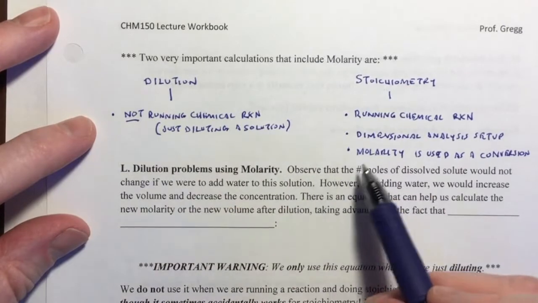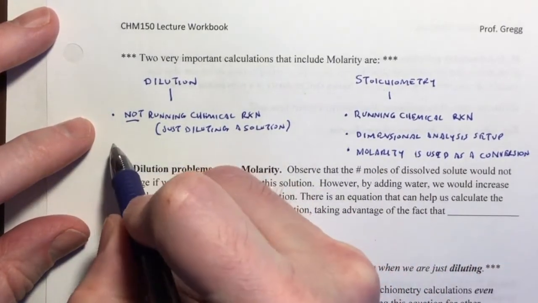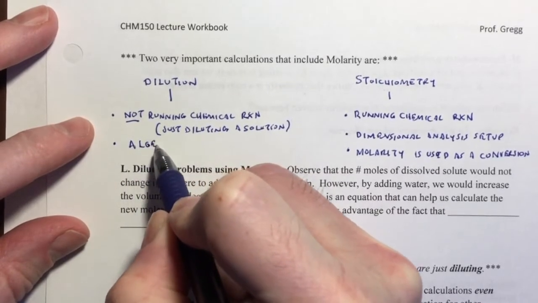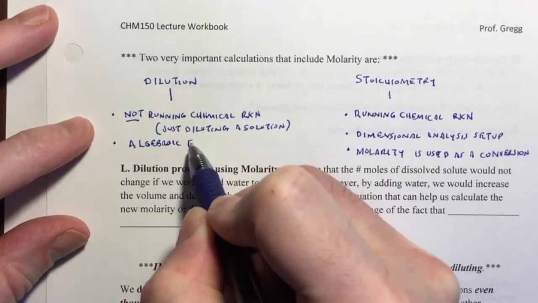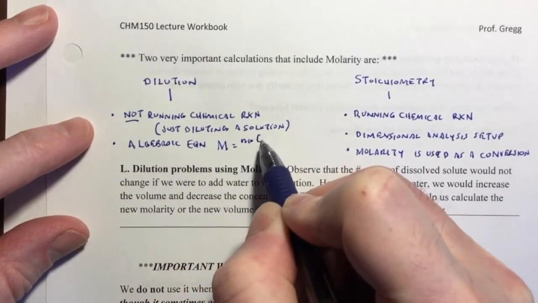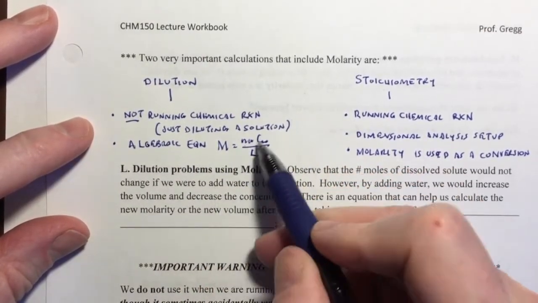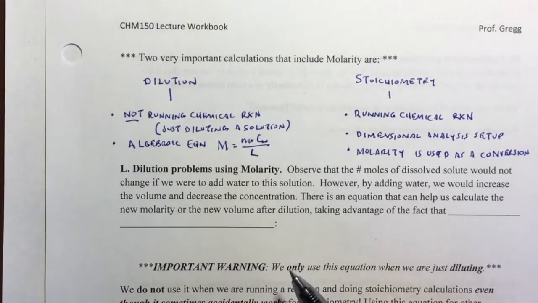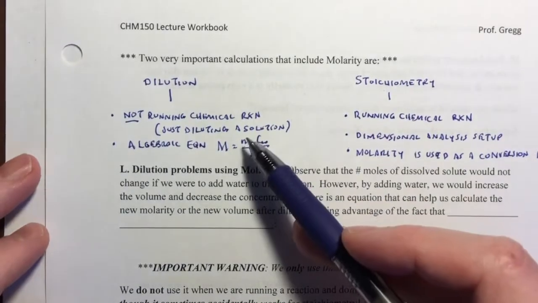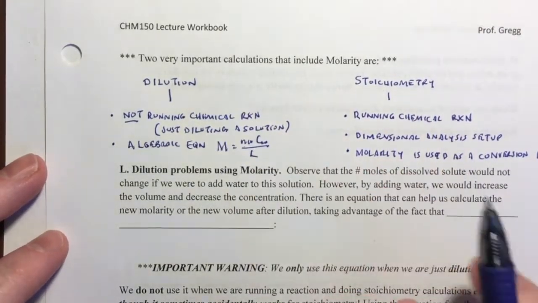So I'm not going to use a dimensional analysis setup for this. All I'm going to use is the algebraic equation: molarity equals moles of solute over liters of solution. So it's important that we use the correct method to solve the problem that is required.